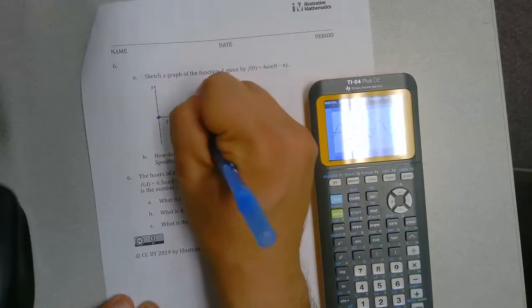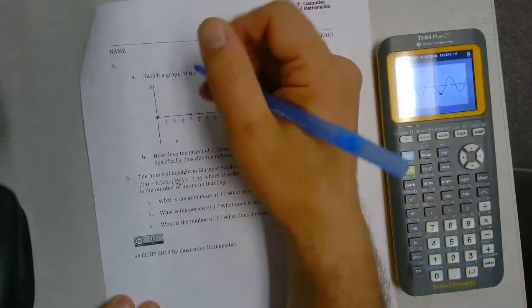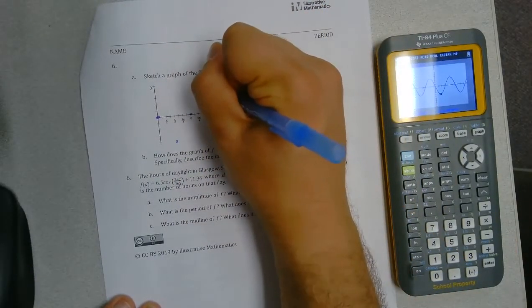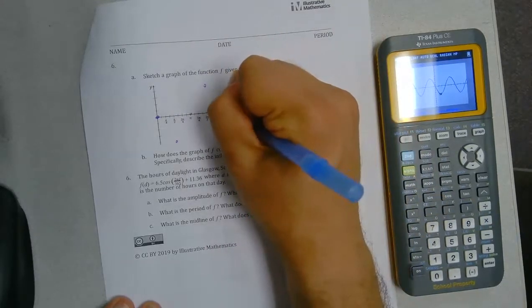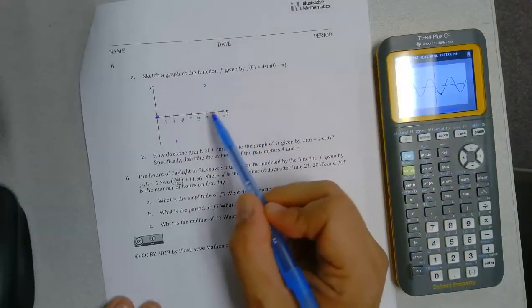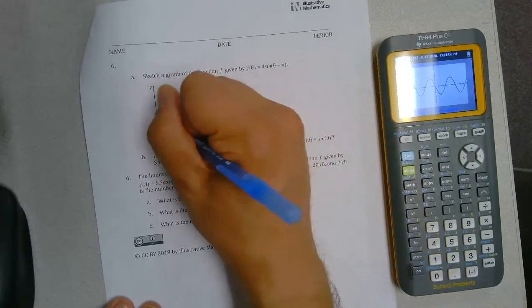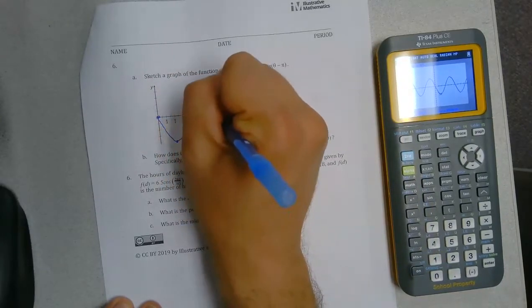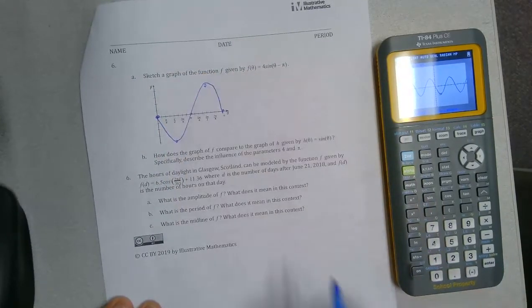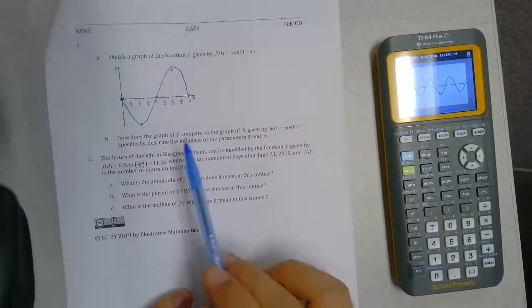So then at pi, we go back to 0. At 3 pi over 2, we're going to be at positive 4. And then at 2 pi right here, we would be back to 0. So there's a sketch of my function.